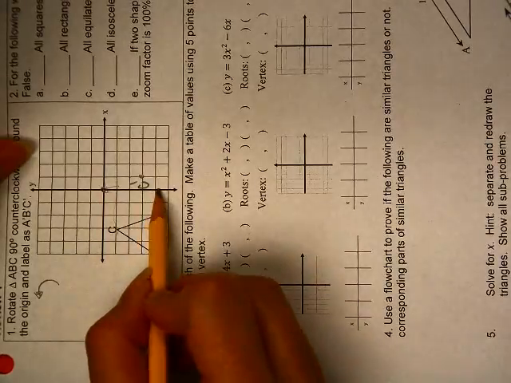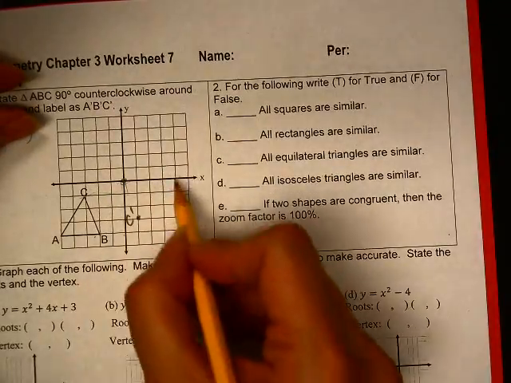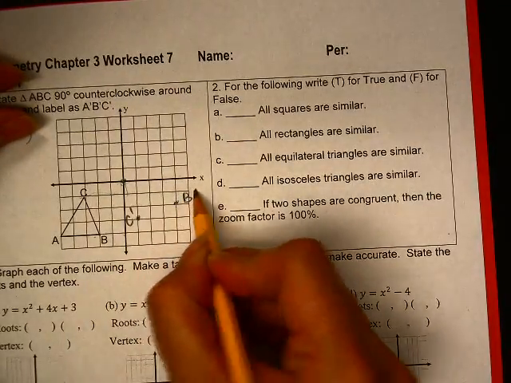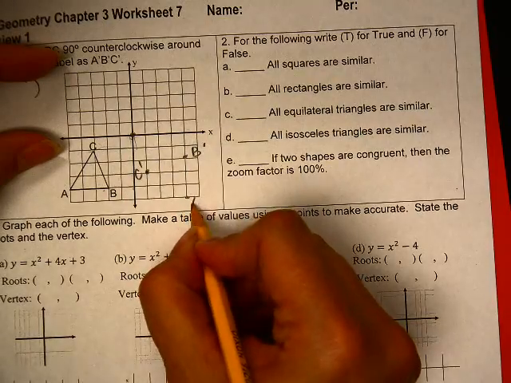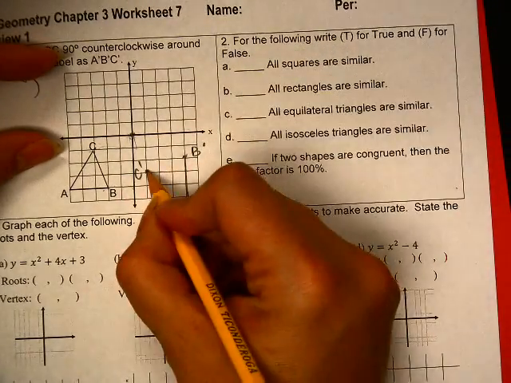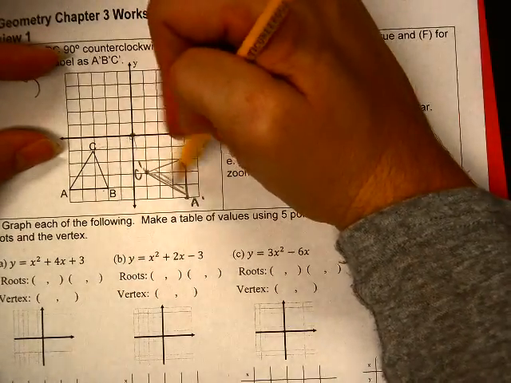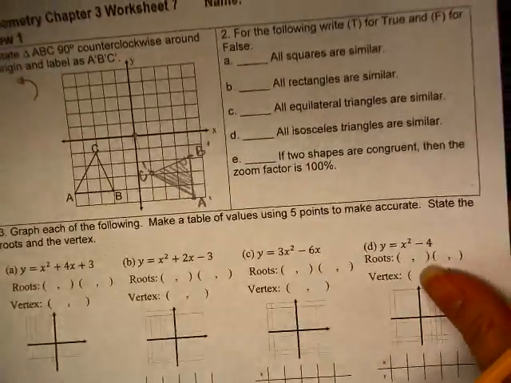I'm going to do the same thing for B. B is now going to be over 4, down 2. So I go over 4, down 2. Here's my B, and A is going to be over 4, down 5. Over 4, down 5, and I've got my A prime. So that is that, my people.